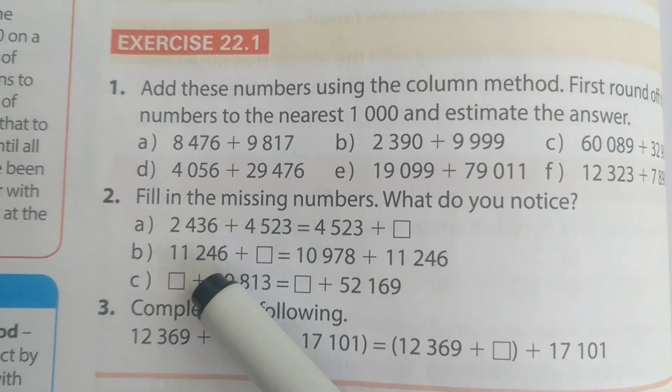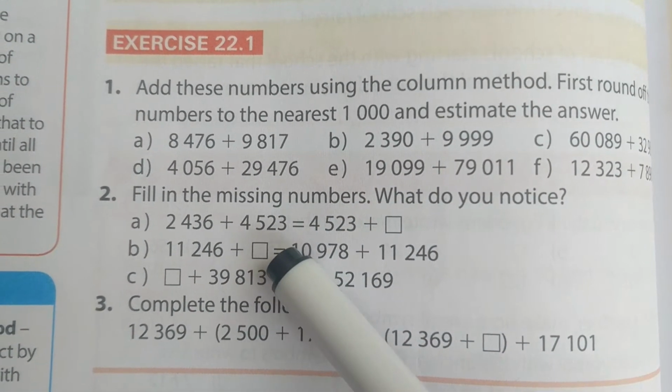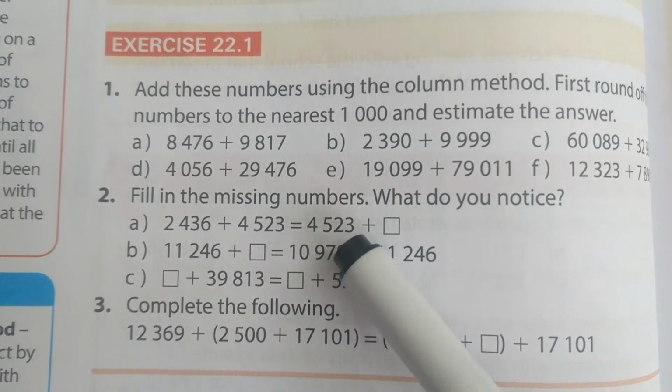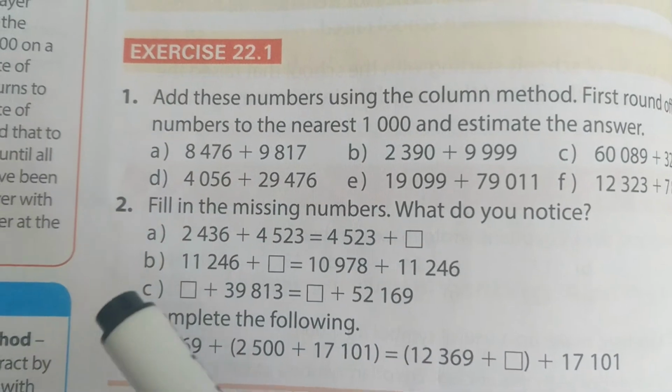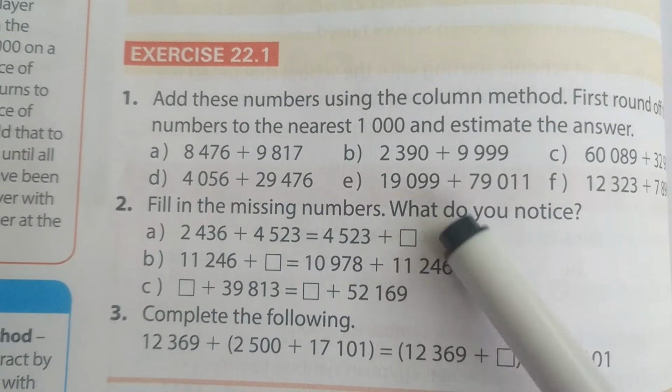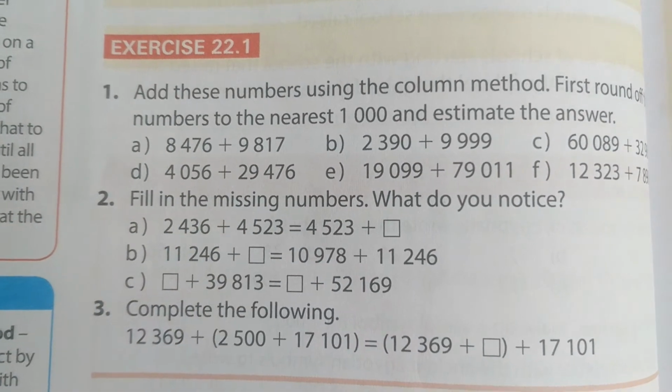In B, as you can see on this side of the equals sign, we have both the numbers, so we are going to add these up. Then once we are done, we are going to take the answer we got and subtract this number here in order to get the missing number.